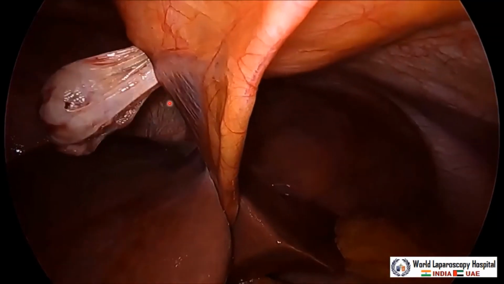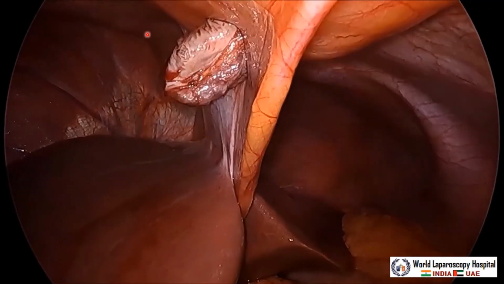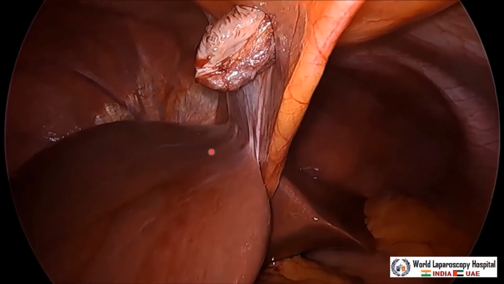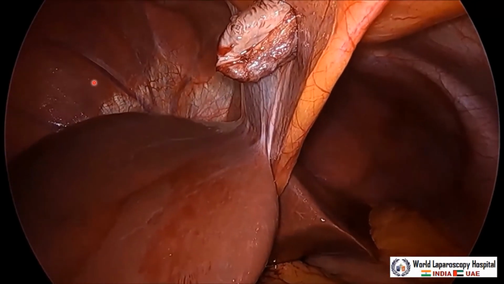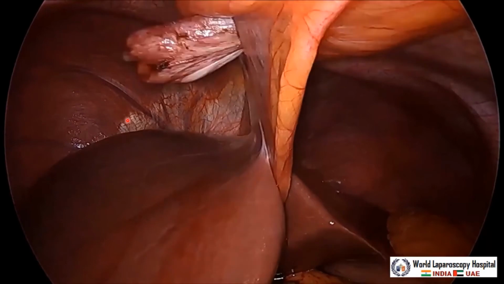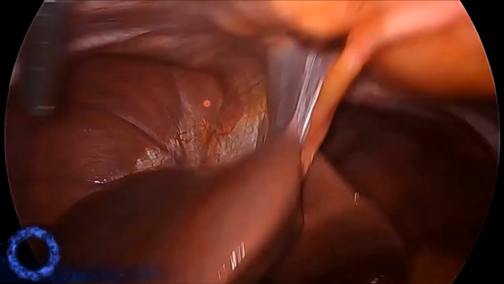This is over the diaphragm. The heart is sitting there, so the heart is beating. You can see. Now he'll remove the gallbladder. He has removed the gallbladder. This is how the peritoneum will look under laparoscopy.